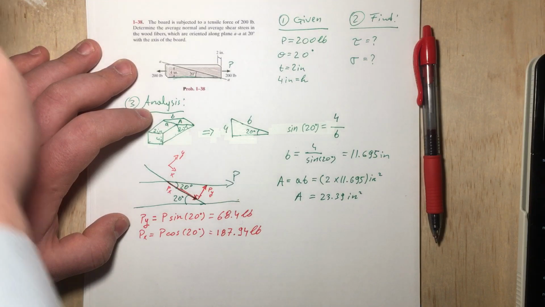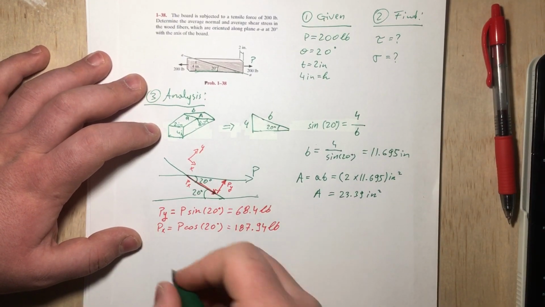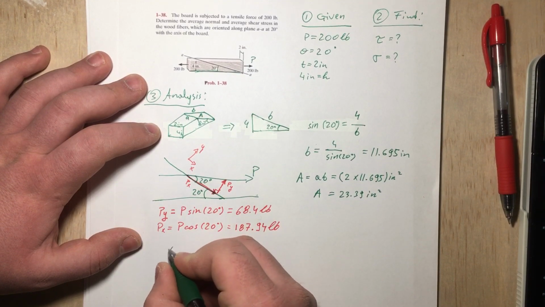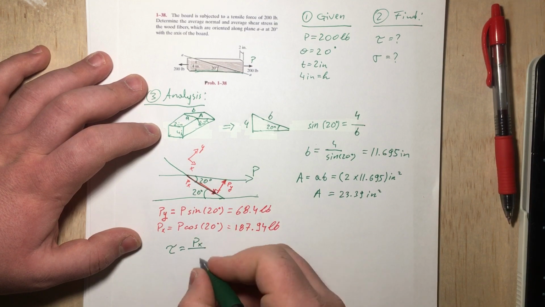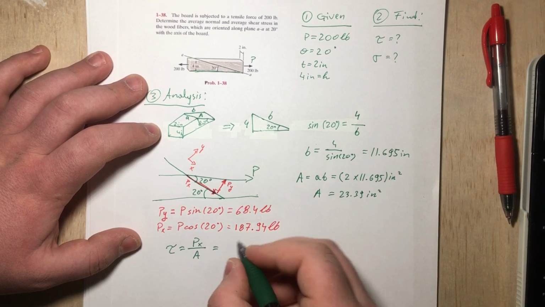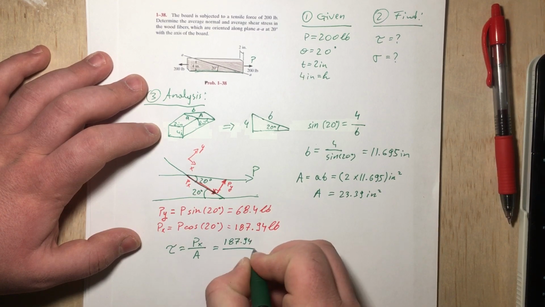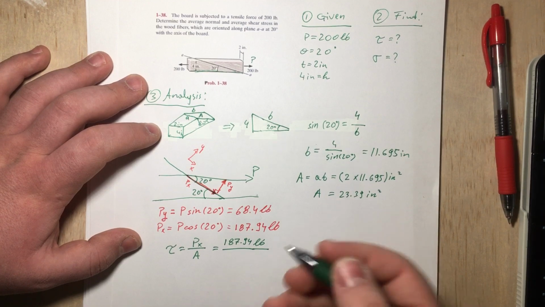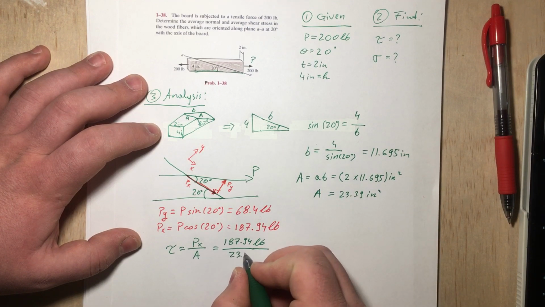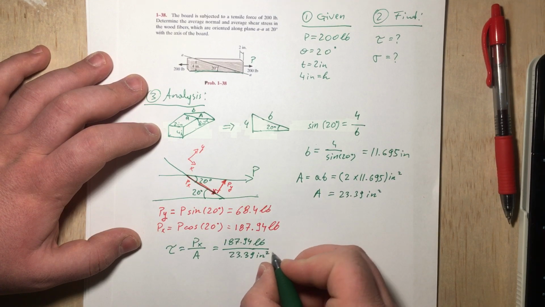Okay, so now we have both area and the normal force as well as the parallel force. Therefore we can go ahead and calculate our shear and stress. For our shear, we're going to have Px over area, which is 187.94 pounds over area, which is 23.39 inches squared.